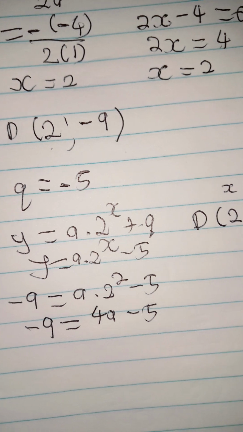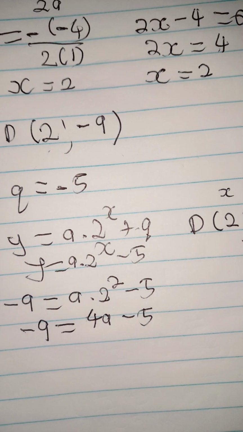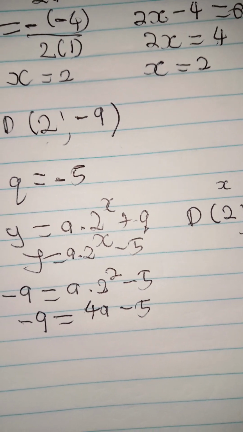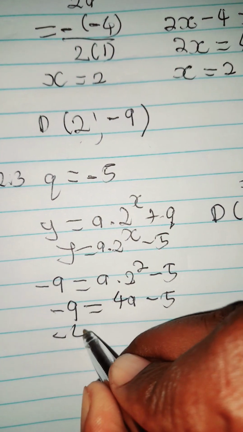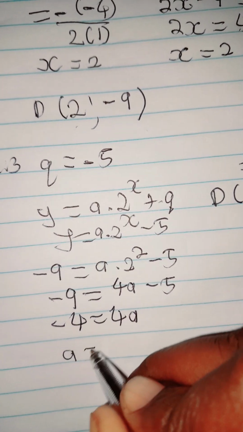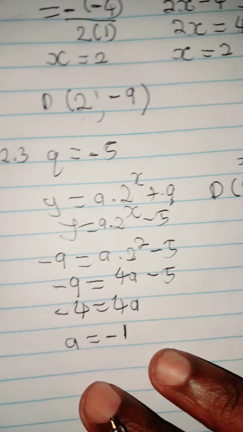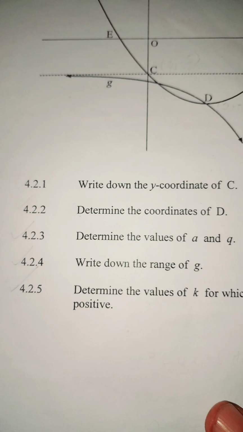So we can just take negative 5 to the other side. It is going to be negative 9 plus 5, which is negative 4. So we are going to have negative 4, which is equal to 4a. Divide both sides by 4. How many times does 4 go into 4? It's going to be negative 1. Definitely a is negative 1. Then we are at 4.2.4.